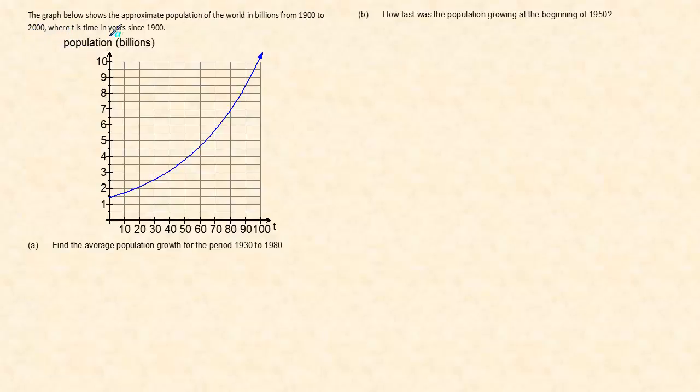The graph below shows the approximate population of the world in billions from 1900 to 2000, where t is the time in years since 1900. So 1900 is on the axis itself, 1910, 1920, and so on. We want to find the average population growth for the period from 1930 to 1980. Well, 1930 is here, and 1980 is here.